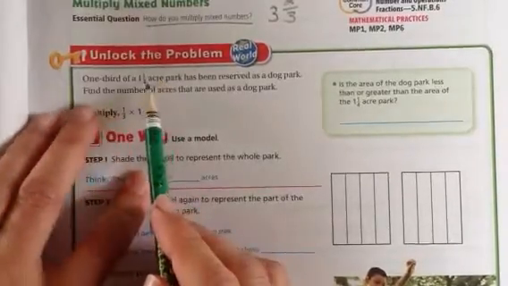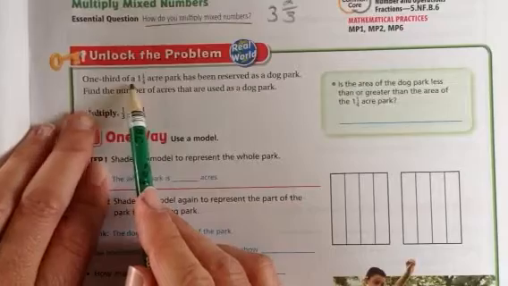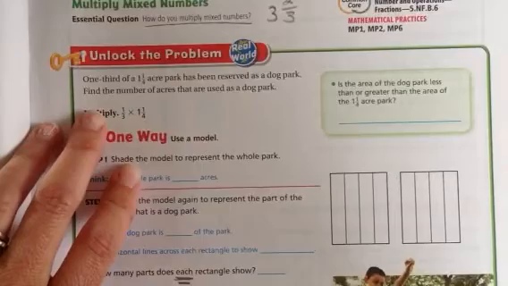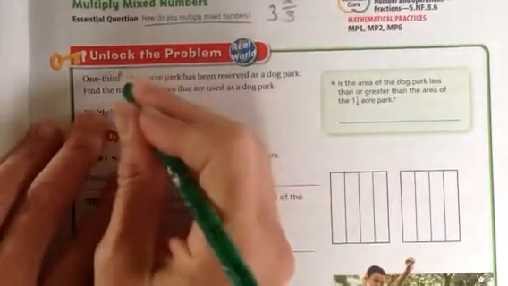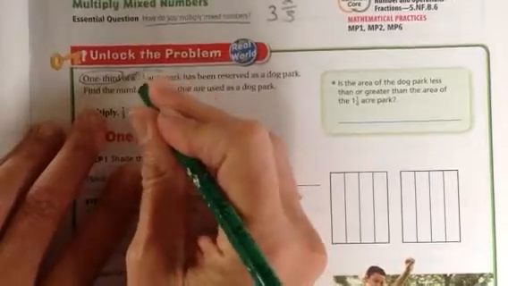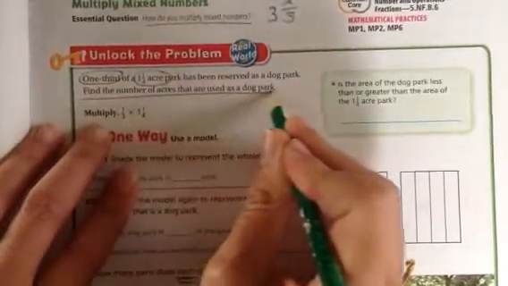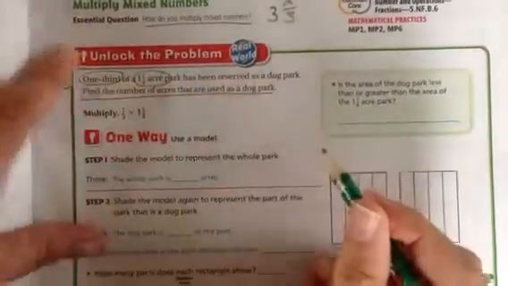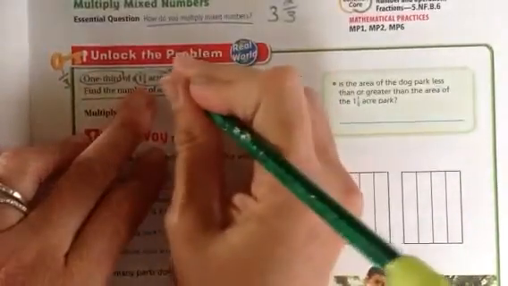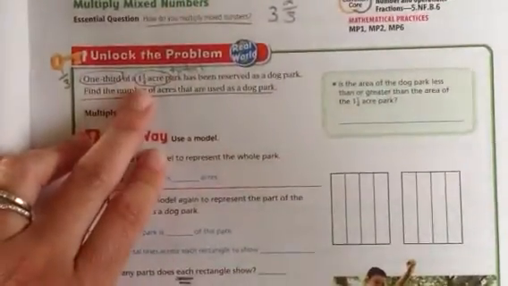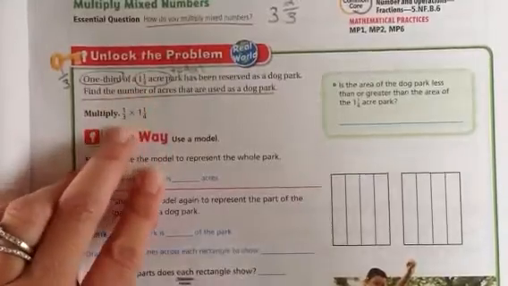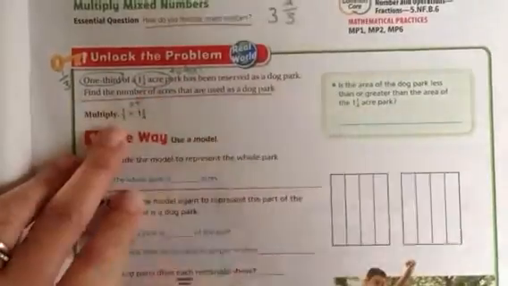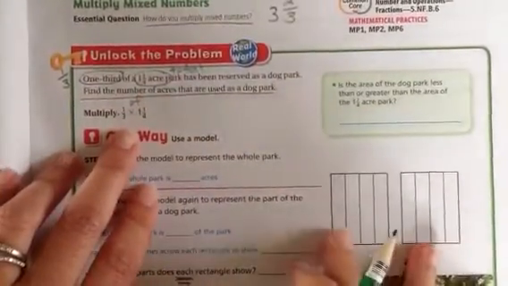All right, so let's take a look at the word problem. 1/3 of a 1 1/4 acre park has been reserved as a dog park. Find the number of acres that are used as a dog park. Okay, so take a moment. Let's circle some of these key numbers. We want to find the number of acres that are used as a dog park. Okay, and 1/3 of the total 1 1/4 acre park is what we're looking for. They wrote out the multiplication sentence for us, so we have 1/3 of 1 1/4.